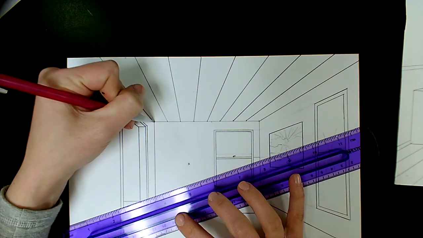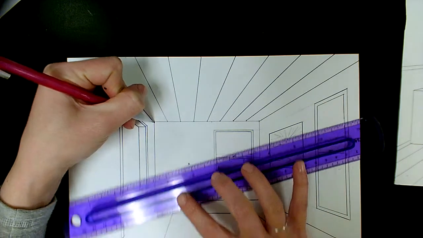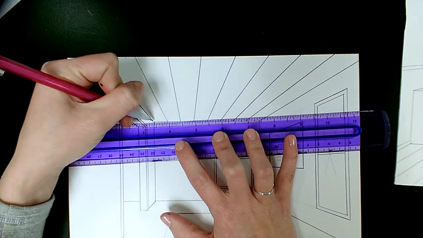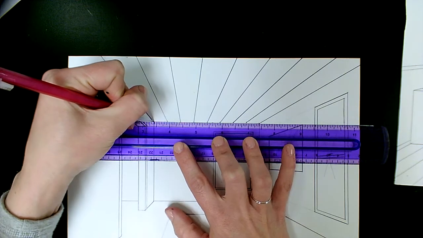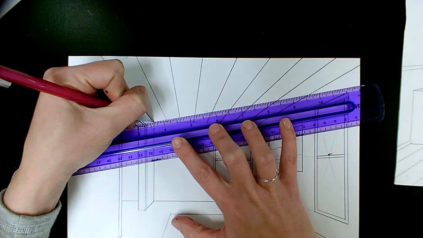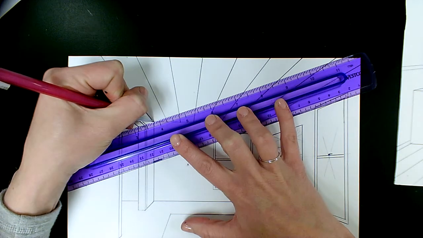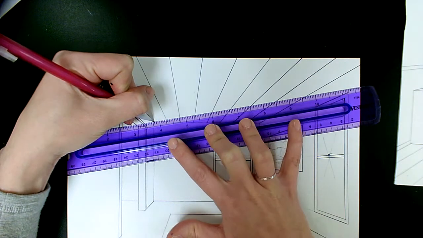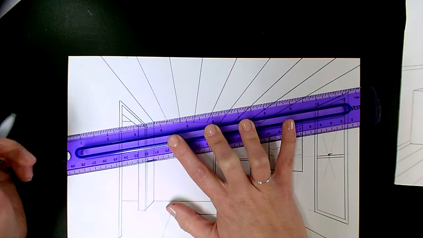What I'm going to do is line my ruler back up with this top left corner of that back wall, and then I'm going to find a random low angle. If I make it really steep, my squares are really big. But if I make it nice and low, they'll look more realistic.